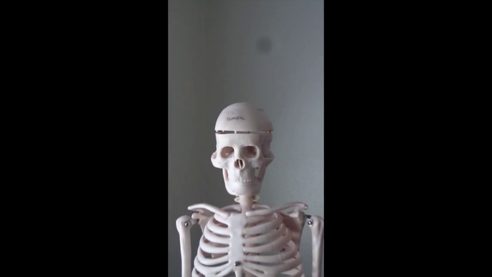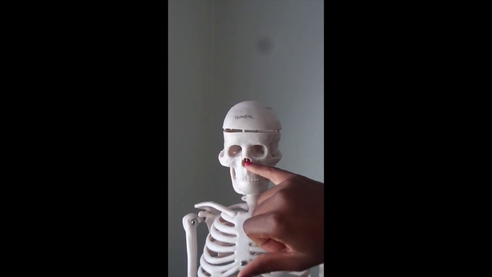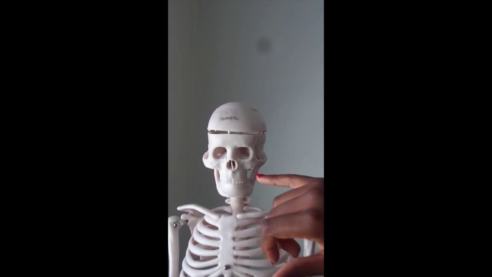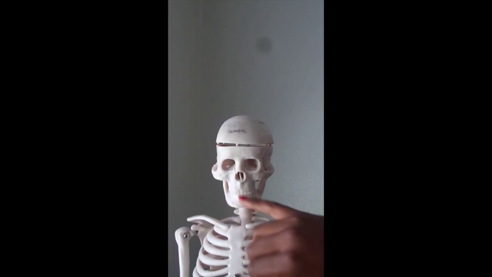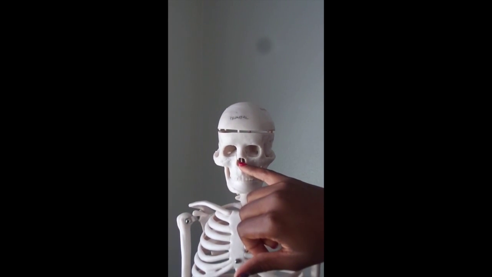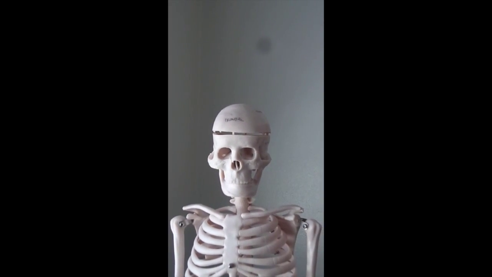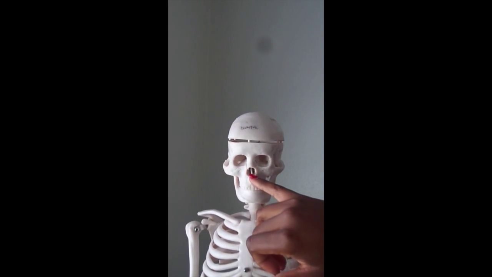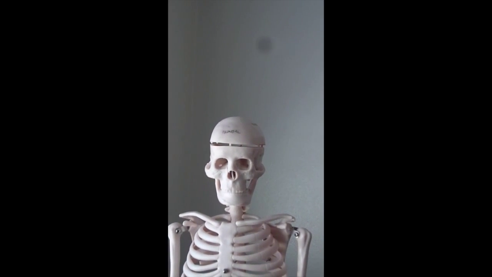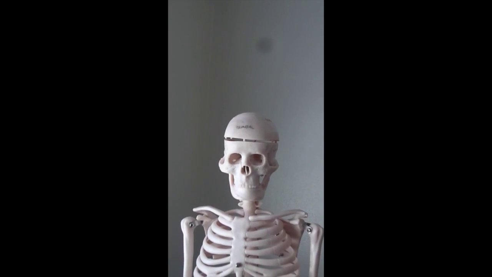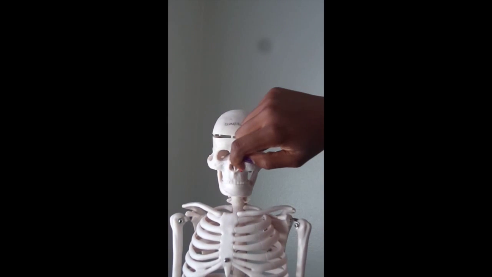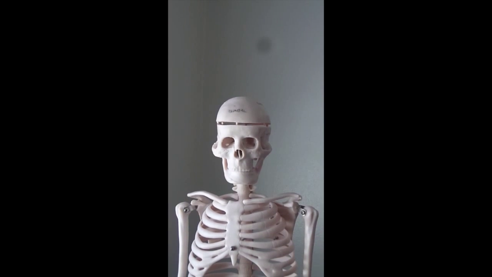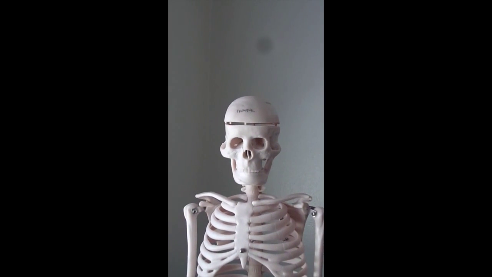The ethmoid is going to be the top part of the septum here, as well as 2 flaps on each side. And then we have the vomer, which is the bottom part of the septum. The two bones that make up the septum are the vomer and the perpendicular plate of the ethmoid. The inferior nasal concha is going to be over here on the side in the nasal cavity. It increases the turbulence of air flowing through the nasal cavity.